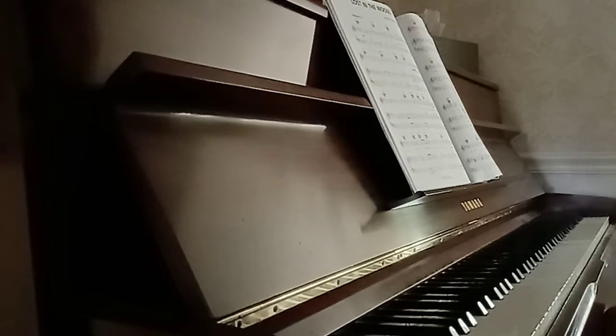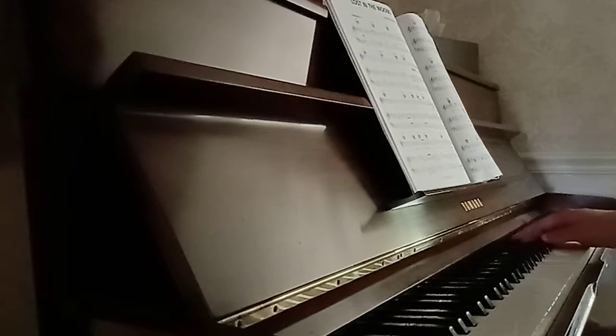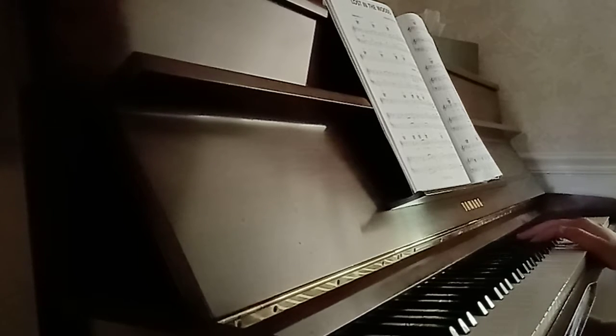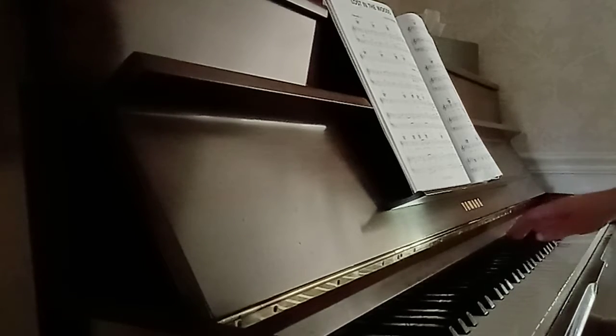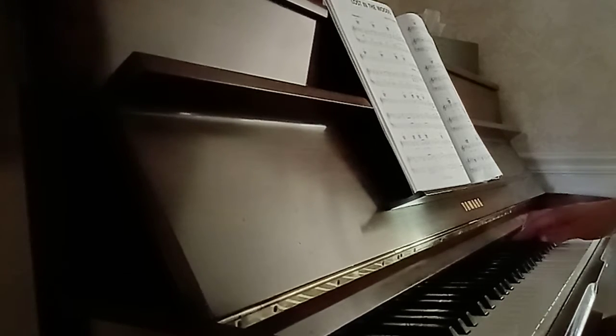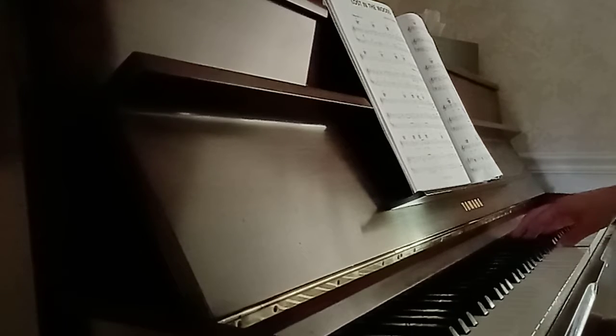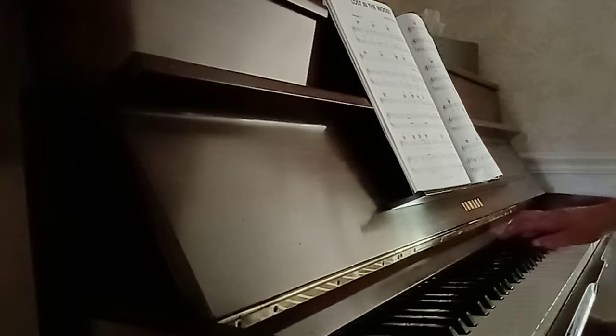Right now, I'm just going to do the right hand, which usually follows the melody. So we have a dotted quarter note right here, eighth note, quarter note, and then tied quarter note, quarter note, quarter note, quarter note, and then we have a whole note and a quarter note.